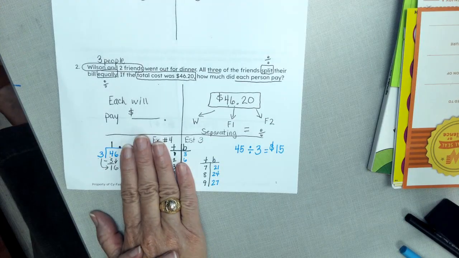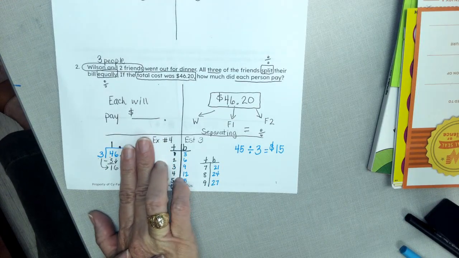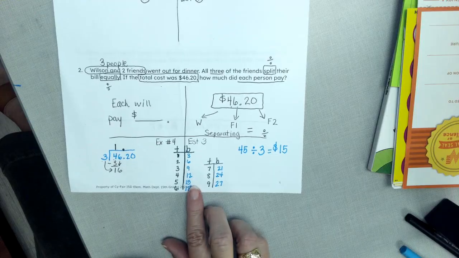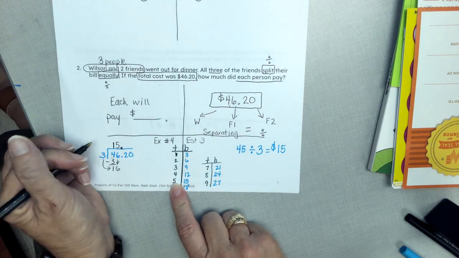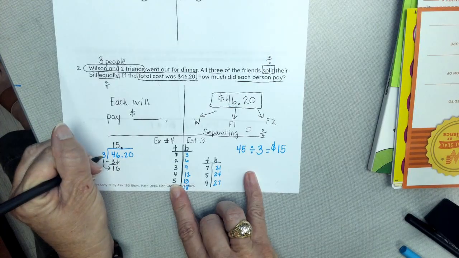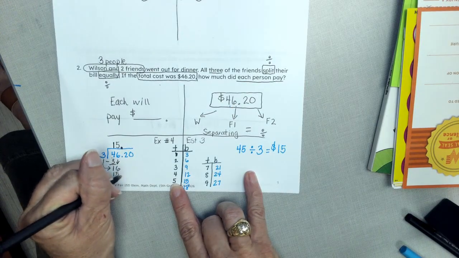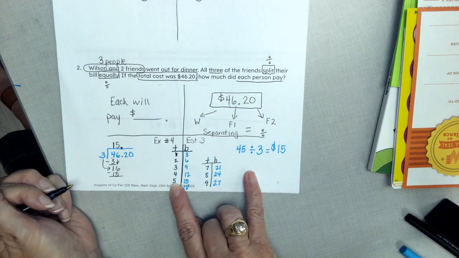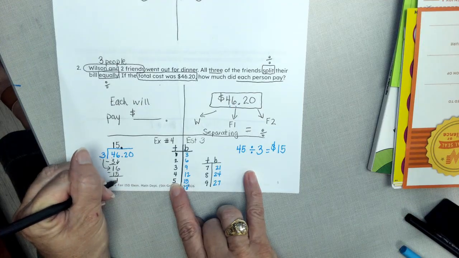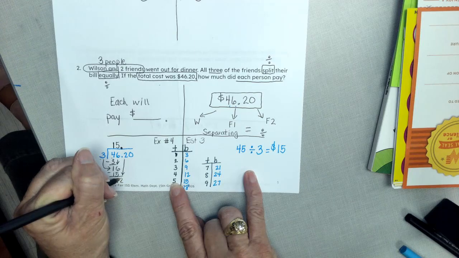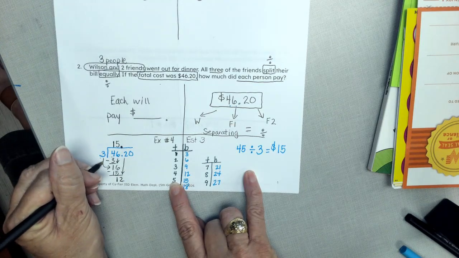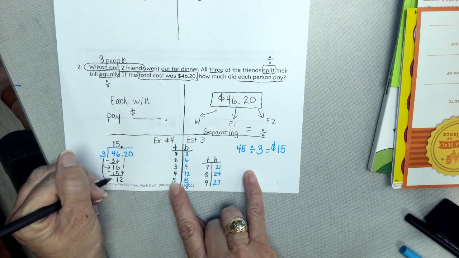How many groups of 3 will get me to 15? And if I look over here, I get the number 5. 5 is going to go right in front of my decimal point. 5 groups of 3 is going to give me 15. And 16 minus 15 is 1. Bring down your next number. Start this process again. How many groups of 3 are in 12?